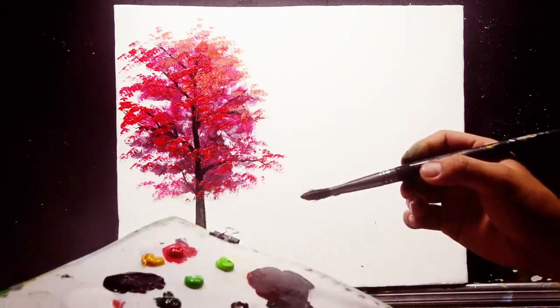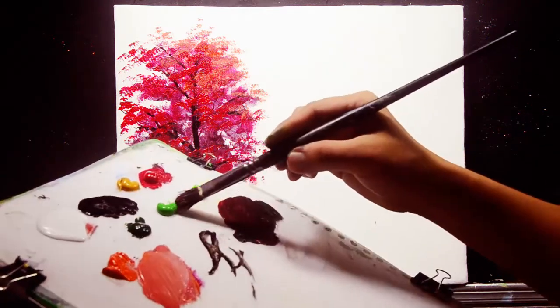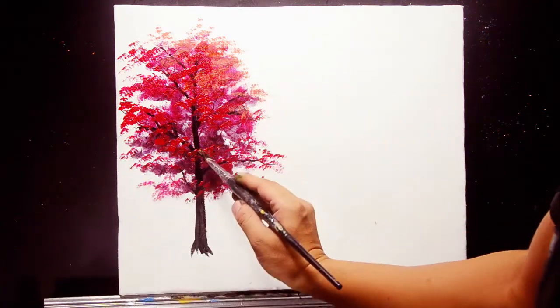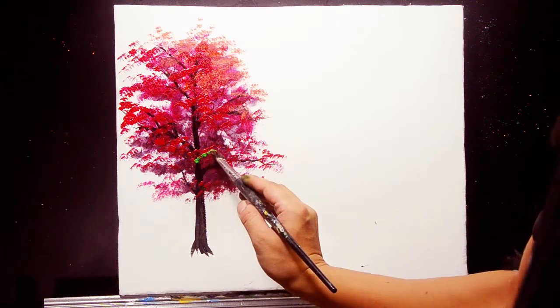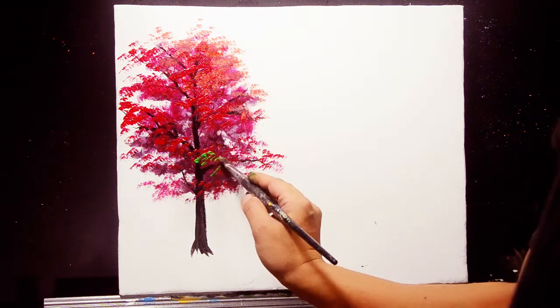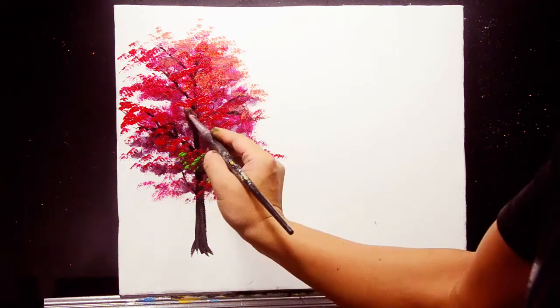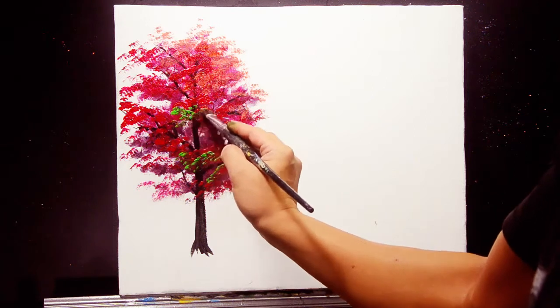Then after that, I'm going to add the light green color also for more color of the leaves. Light green color at the bottom of this tree here.